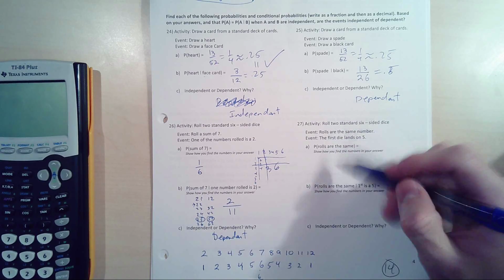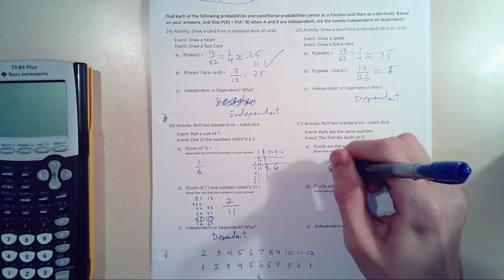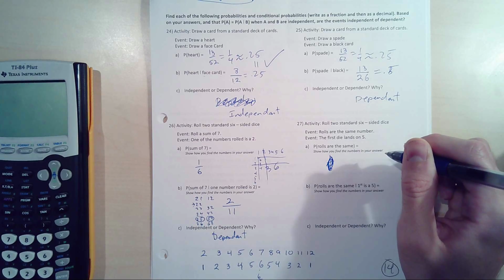Rolling two standard dice. The rolls are the same number. The first die lands on a 5. So if the first die lands on a 5, and the rolls are the same number, this is obviously 1/6. Not 1/6? I am so sorry. Is it 1/6?